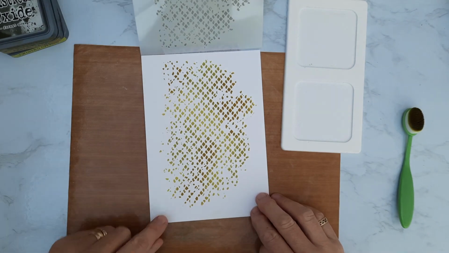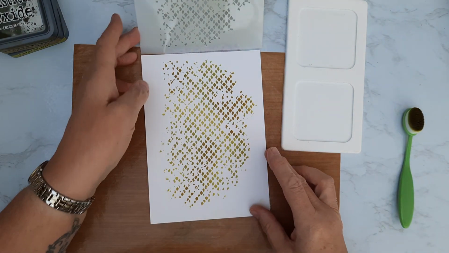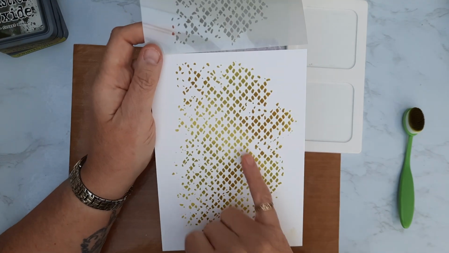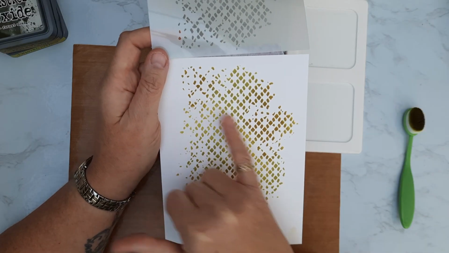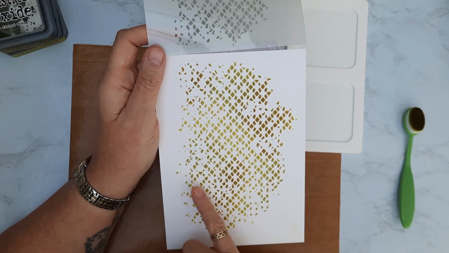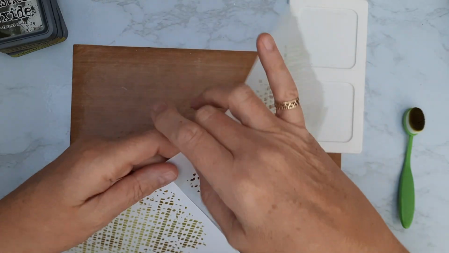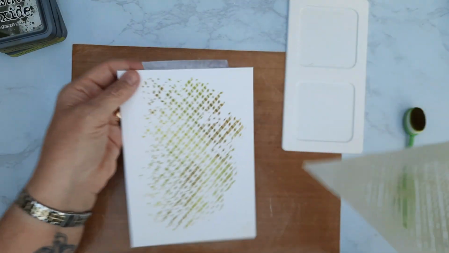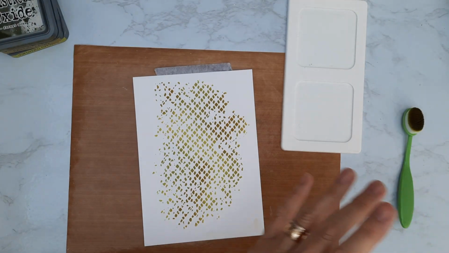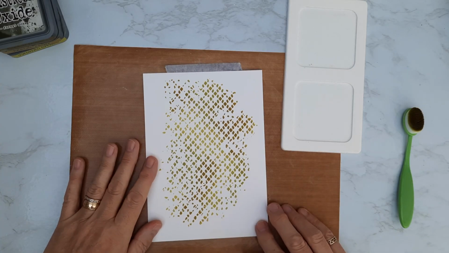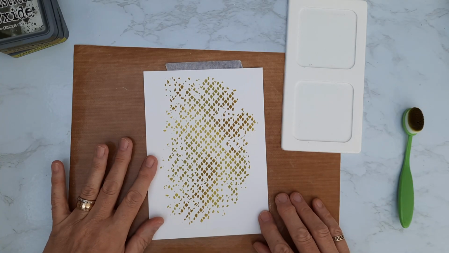So that's as far as we've got so far, and hopefully you can see on the camera there that gradient of that lovely lime into the mid-tone with the peeled paint and into the dark Forest Moss. So that's created our background to get started. So I'm going to remove the stencil, pop that to one side for washing, and then I want to add a little bit more detail.